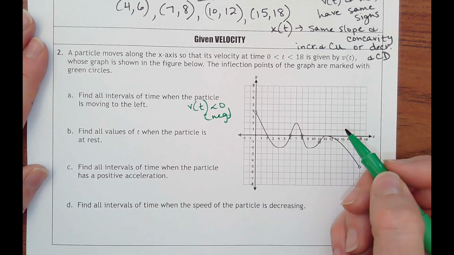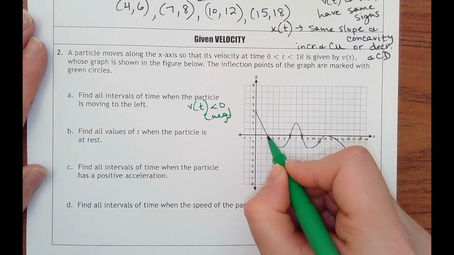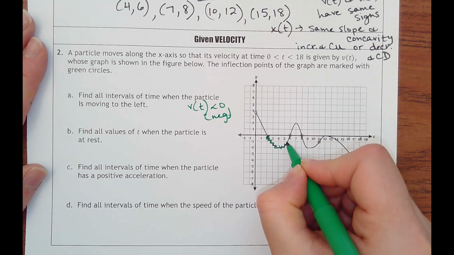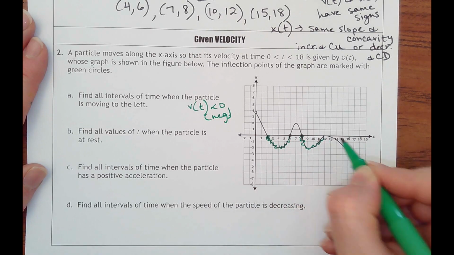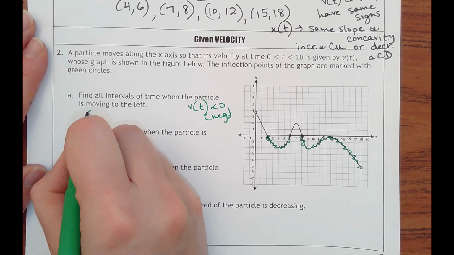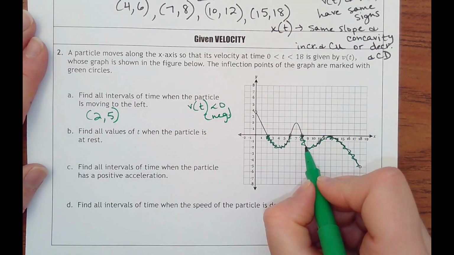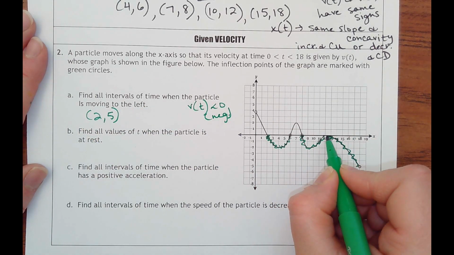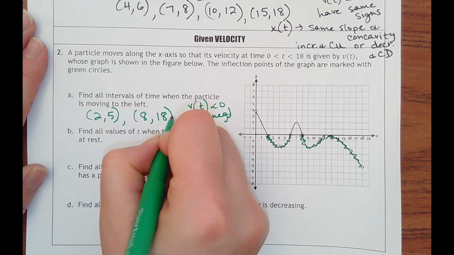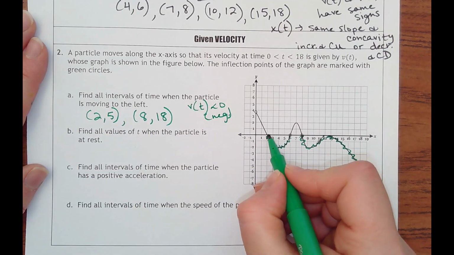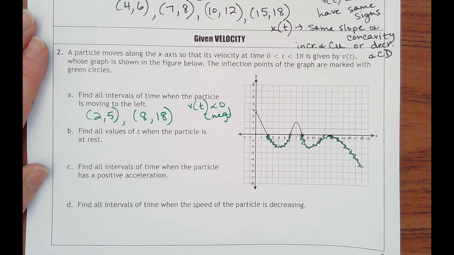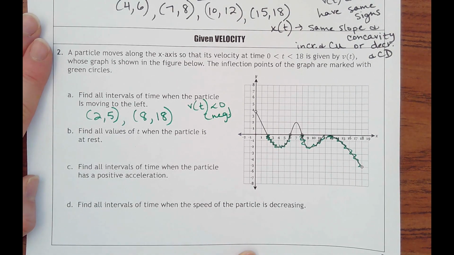So where is this graph where the velocity is negative? Literally where these points are below the x-axis. So here, and here, and all of this. So we would say between 2 and 5, between 8, and we don't even have to stop there, from 8 to 18. Okay, so literally these are the points. So when it's at 2 seconds, it has a velocity of 0. When it's at 4 seconds, it has a velocity of -2. These are the velocity values for our y's.